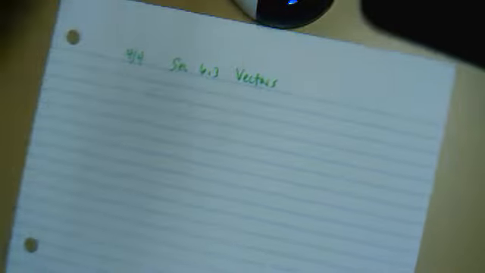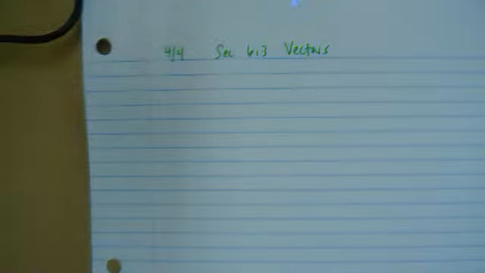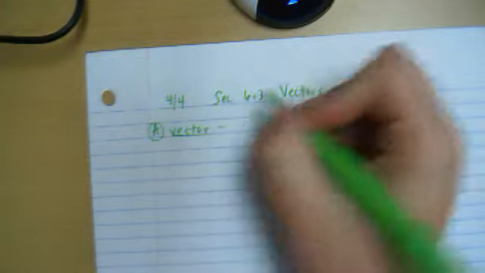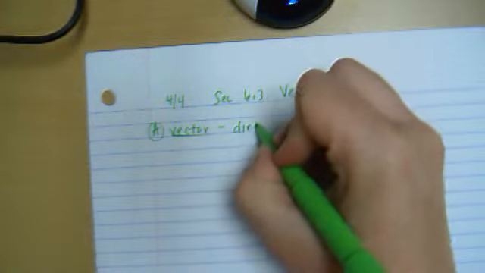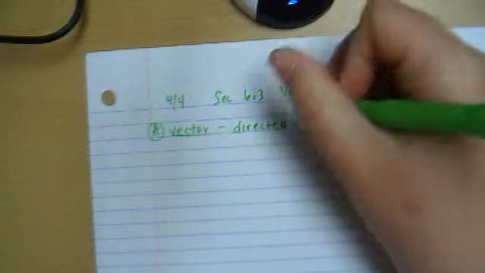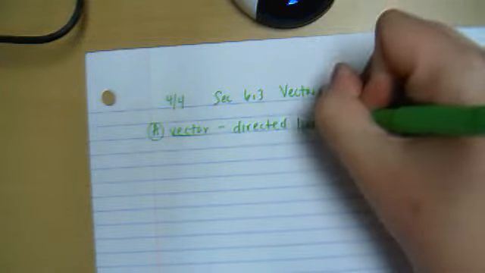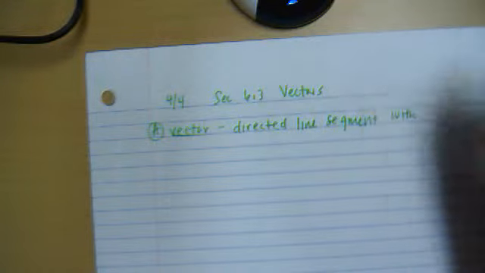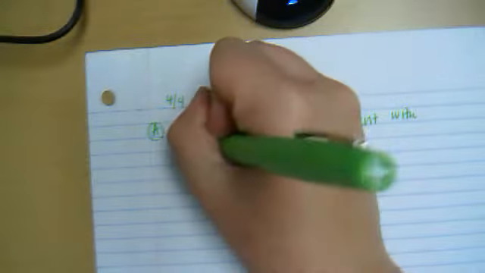Alright, so today we talked about vectors. First part is we're going to give some definitions. So a vector is a directed line segment with both magnitude and direction.